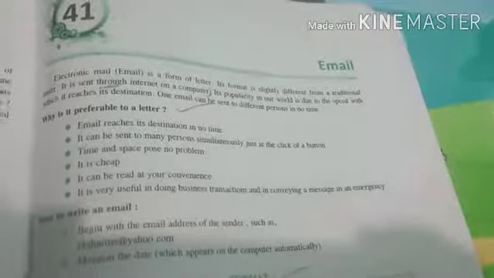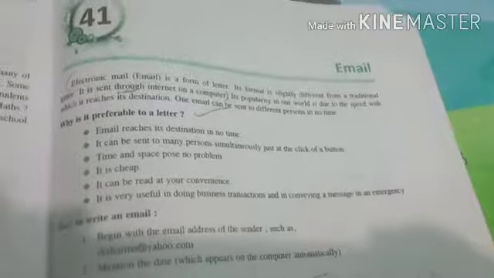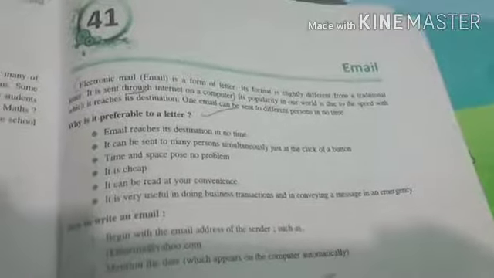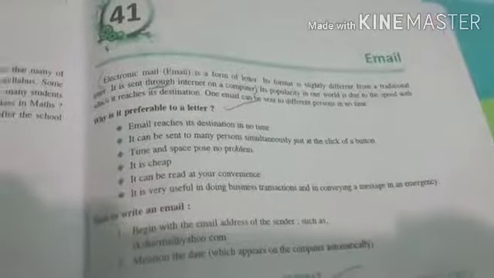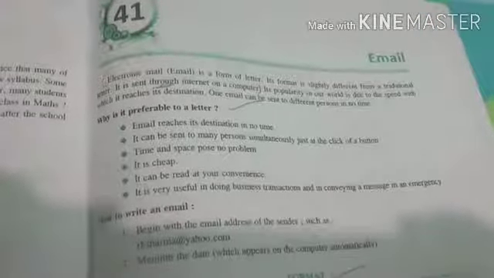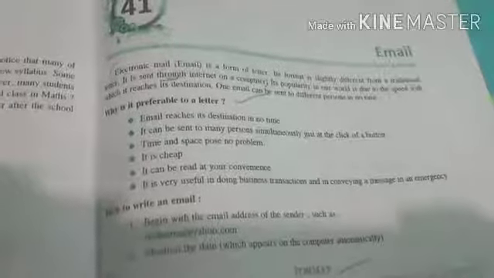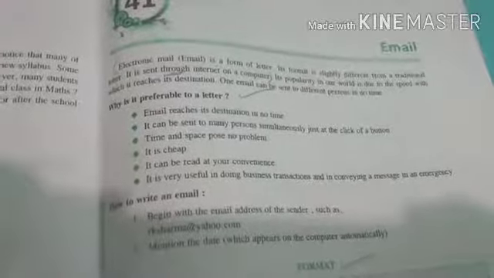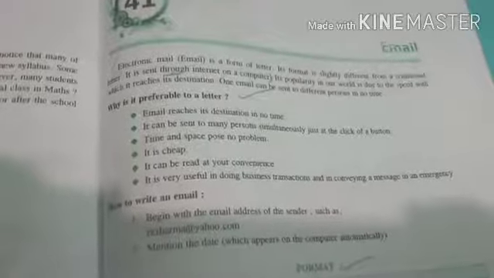Let us move to the next topic, that is on page 265 in your book. What is this email? I hope you all know what exactly email is, how it is sent, what the advantages are, what the disadvantages are, and how we can send an email. Because everyone has already read and is reading about computers. You know about computers, you know about the internet, you know about technology right now.